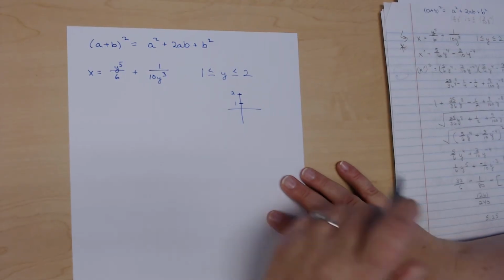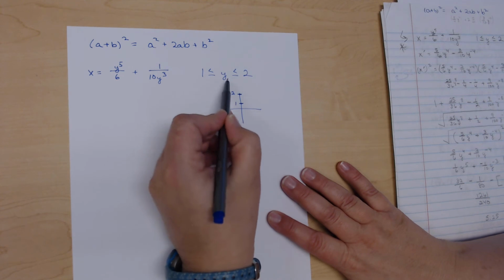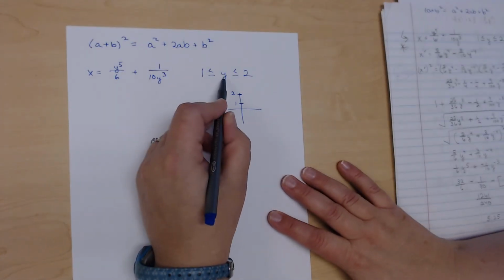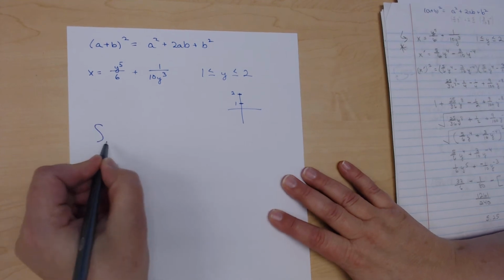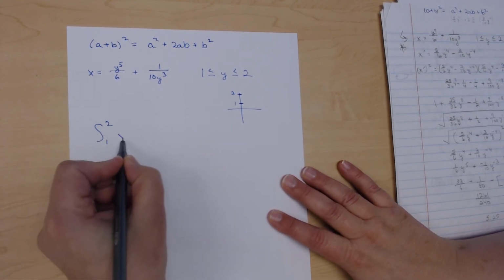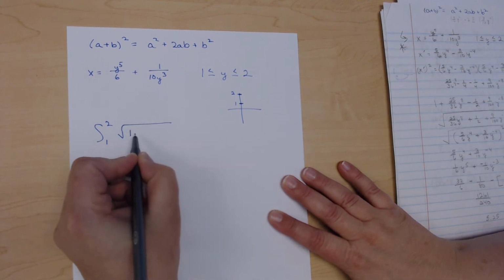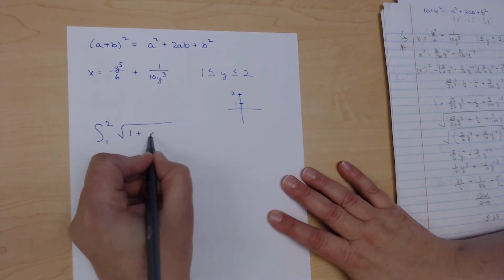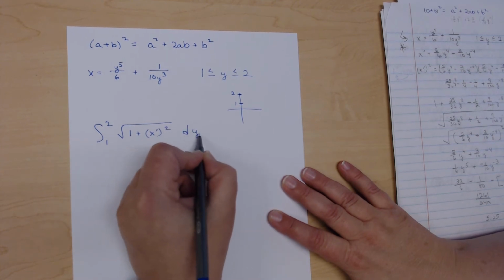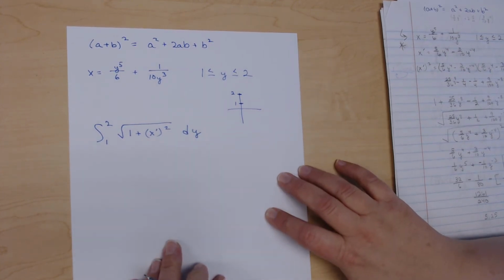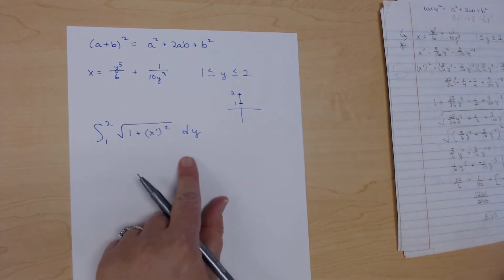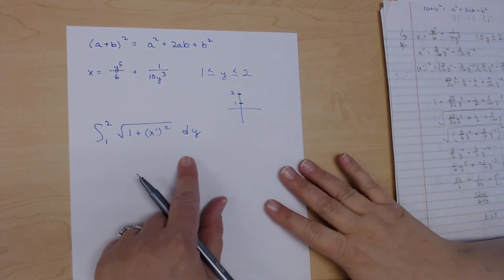Okay, so this guy's really important. We have to identify this, and it kind of gives it away by giving it to us as x equals. So this means we're going to be going from c to d, which is still 1 to 2, and then it's going to be the square root of 1 plus the derivative of x, and then squared. Everything is going to be in terms of y, and that's okay. That's the other version of the equation. Okay, so that's ready to go.